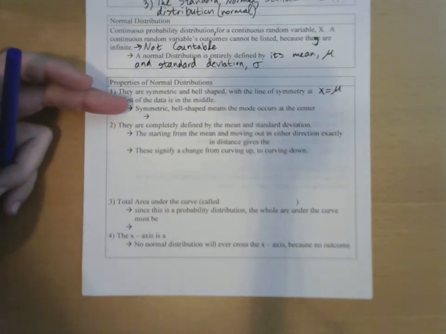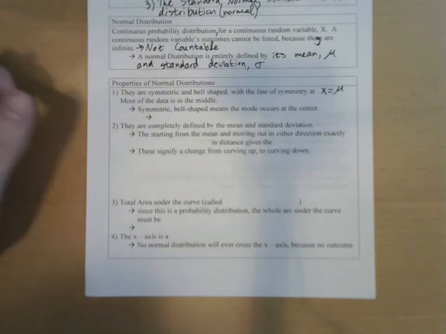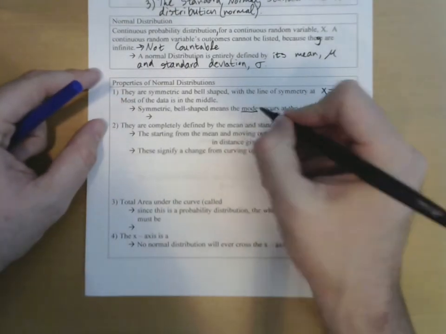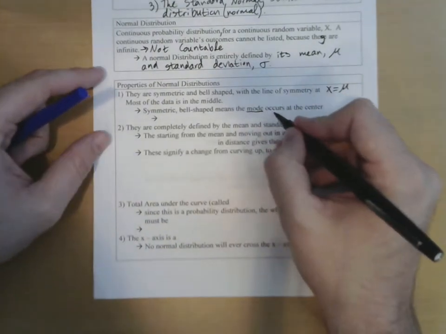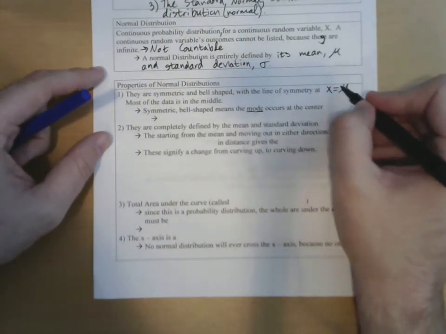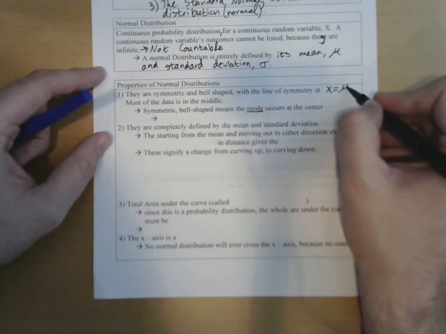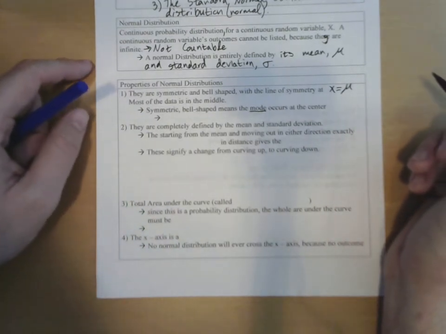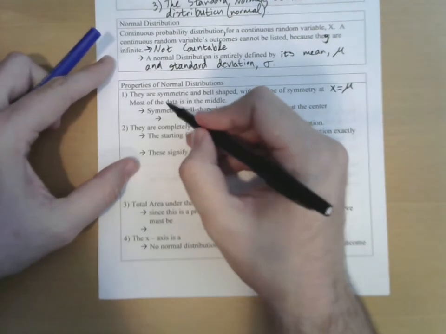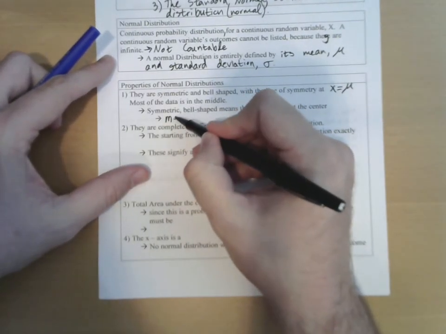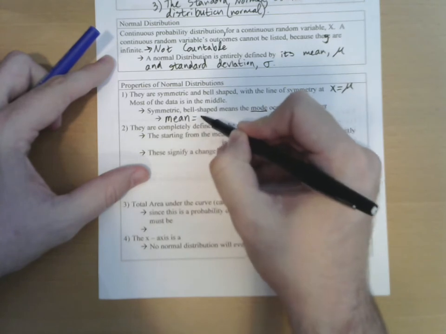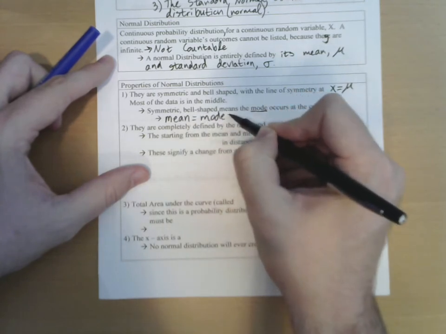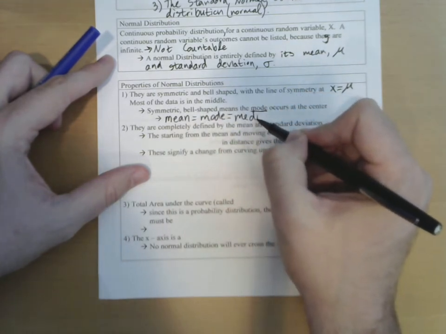And symmetric and bell-shaped, if you are both of these things, it means that the mode occurs at the center. Well, if the mode occurs at the center and the line of symmetry, which is the center, is the mean mu, one very interesting property is that the mean equals the mode equals the median.